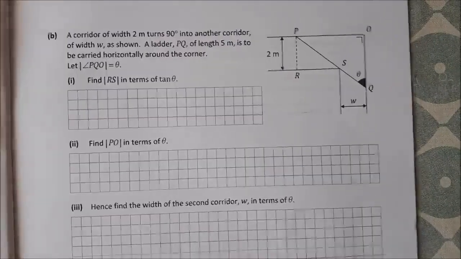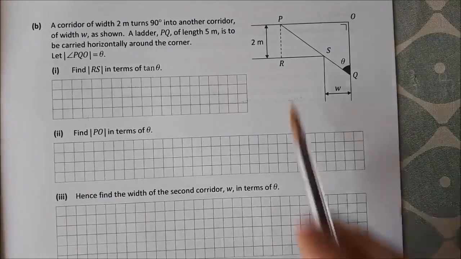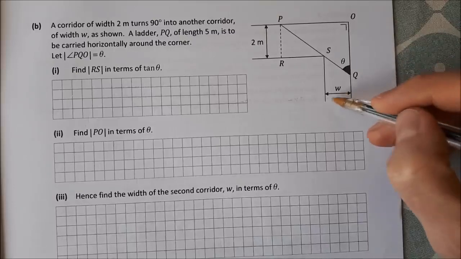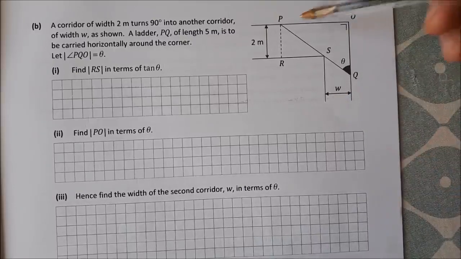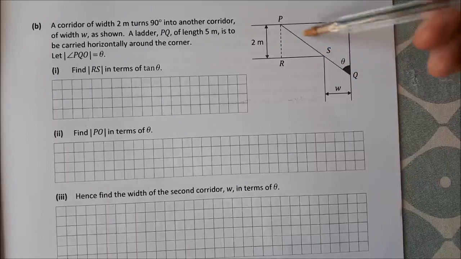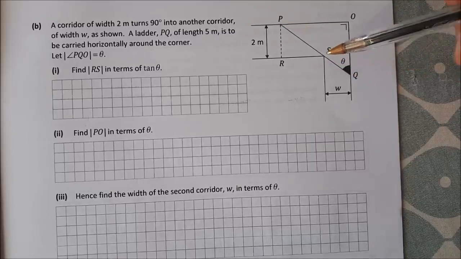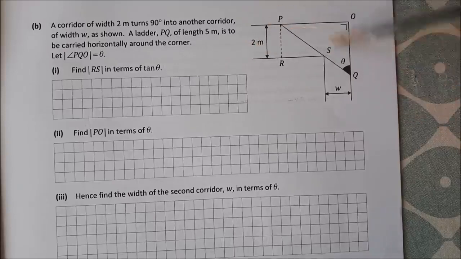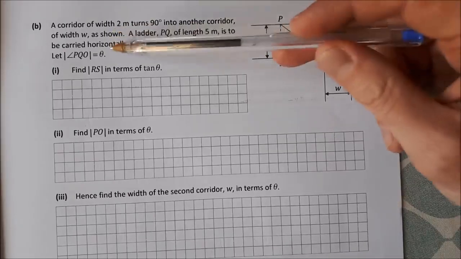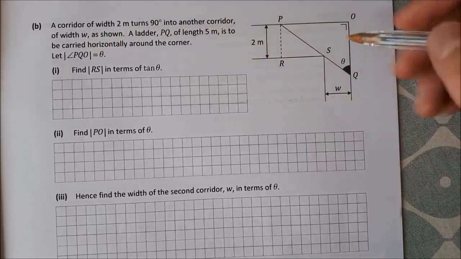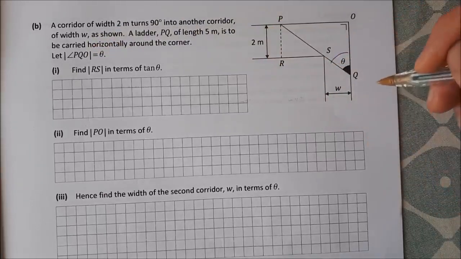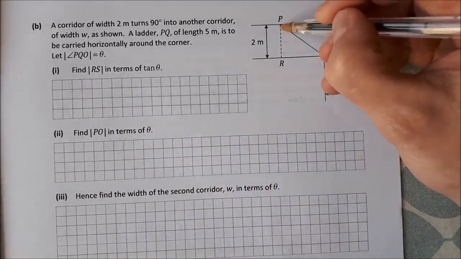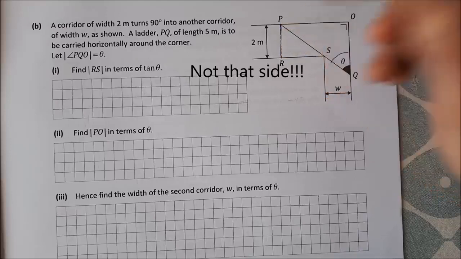Right, so on to part B then. A corridor of width 2 meters turns 90 degrees onto another corridor of width w, as shown. A ladder of length PQ, so here's the ladder, has length PQ. It's actually given, the length is 5 meters, and is to be carried horizontally around the corner. And let this angle here, PQO, equal theta. So that's the angle theta there. We're asked to find RS in terms of theta. That is this length here.